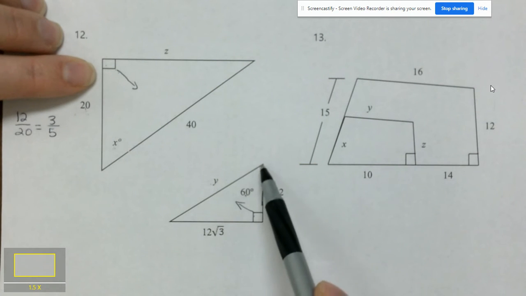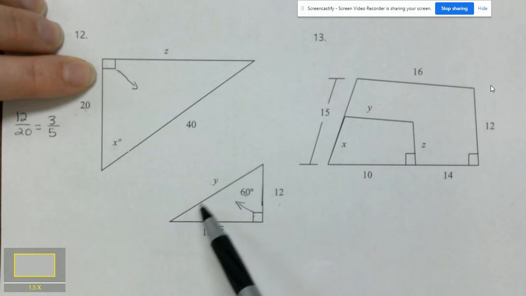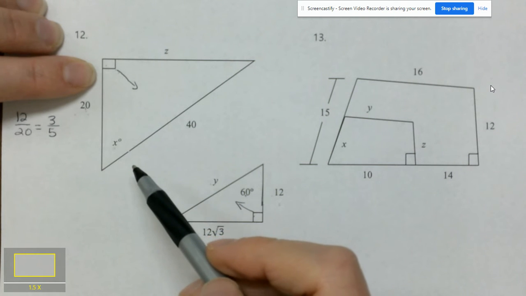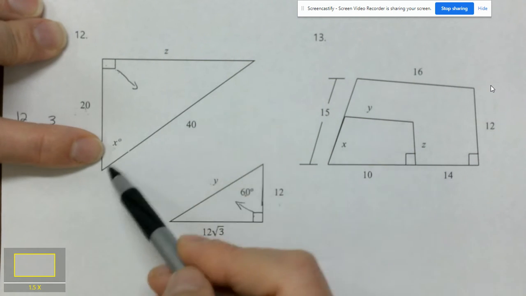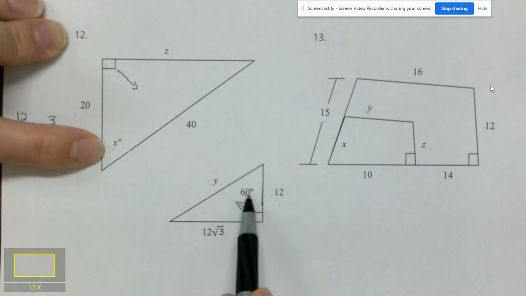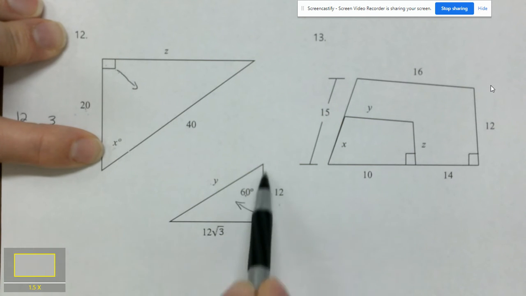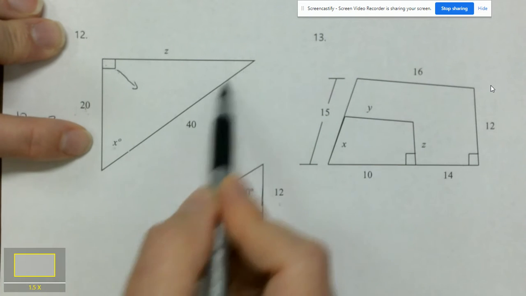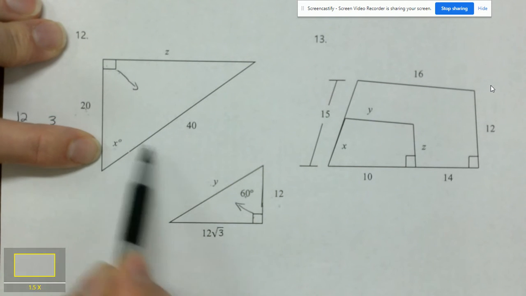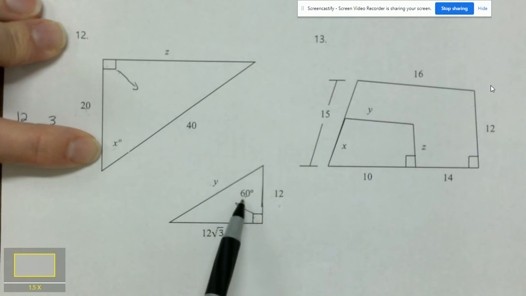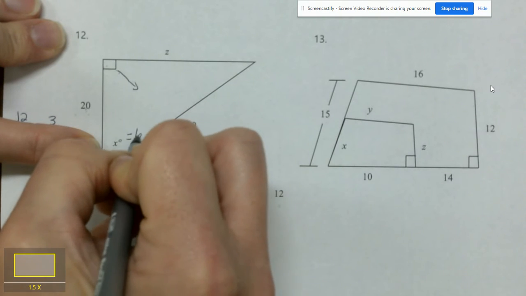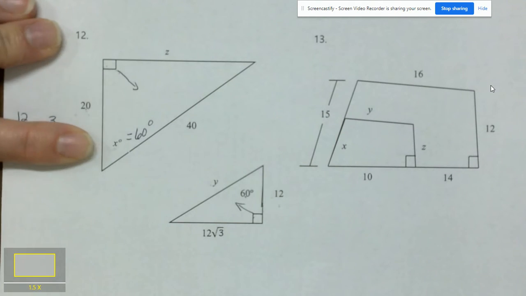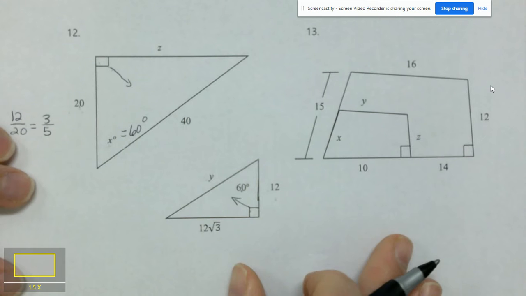And then it's the hypotenuse, which is this side here on this one. So this is the angle that's between this side and the hypotenuse. The angle between this side and the hypotenuse up here is this x. They tell you down here that that's 60. So that means that this x is 60 degrees. So our x is 60.